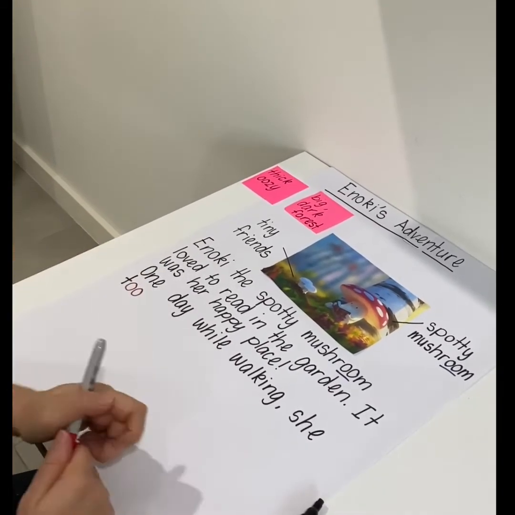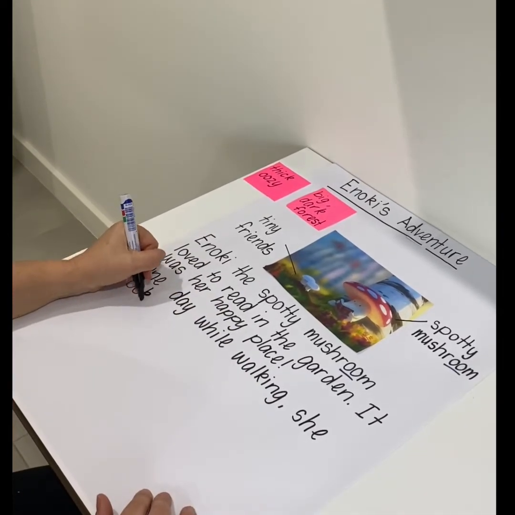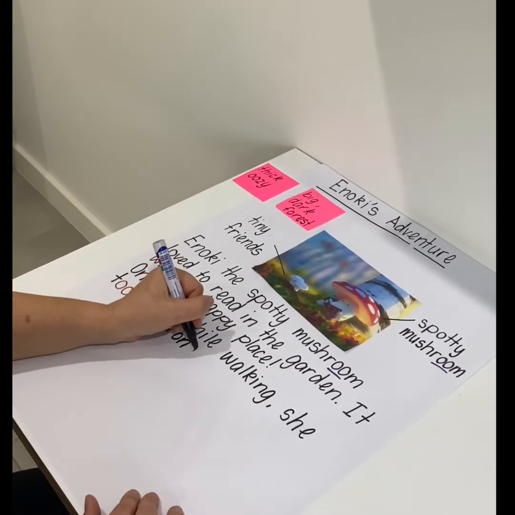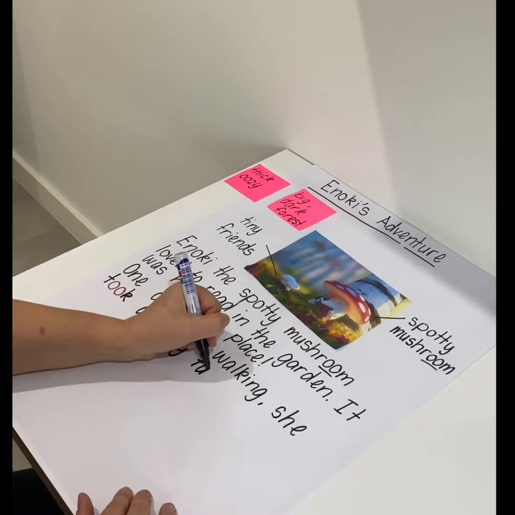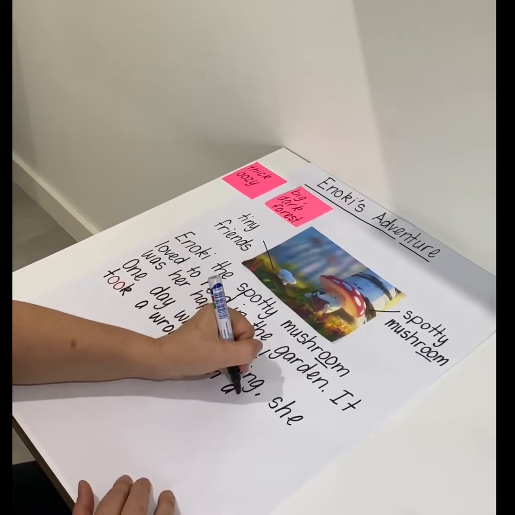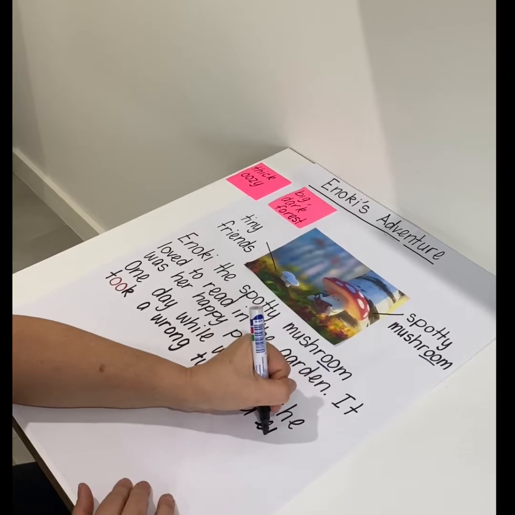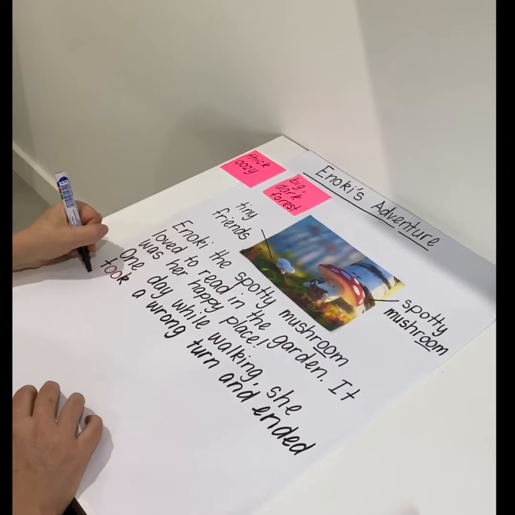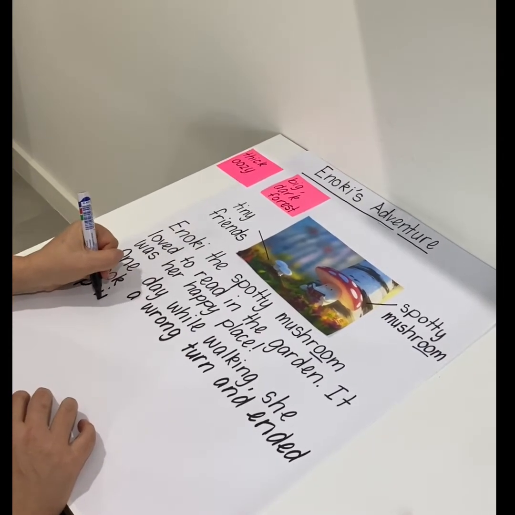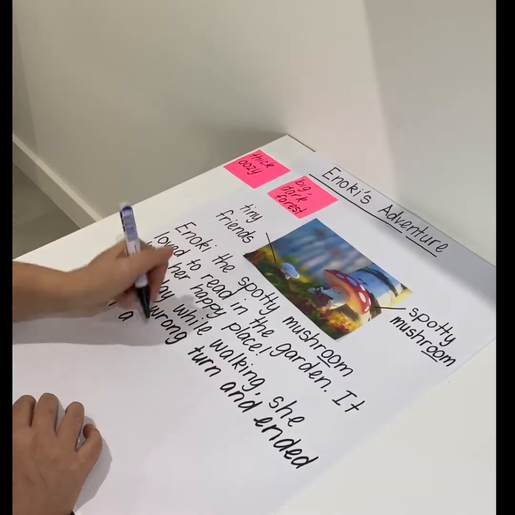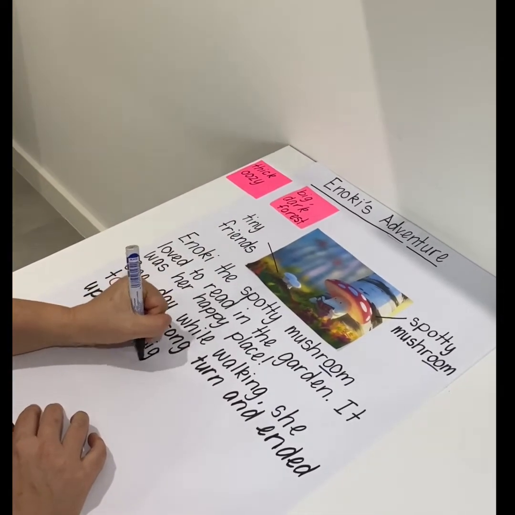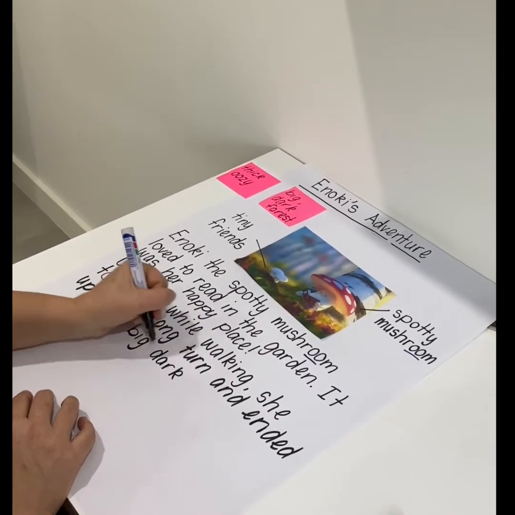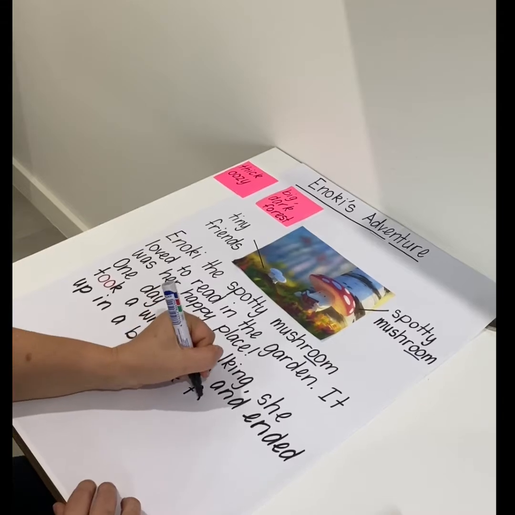She took a wrong turn and ended up in a big, looking at my language, dark forest.